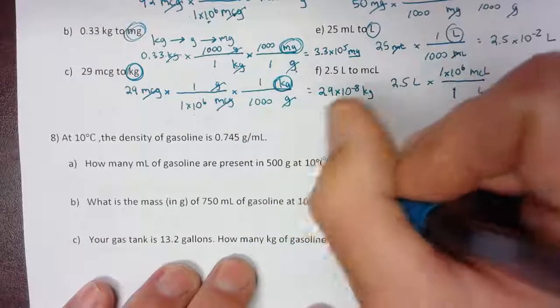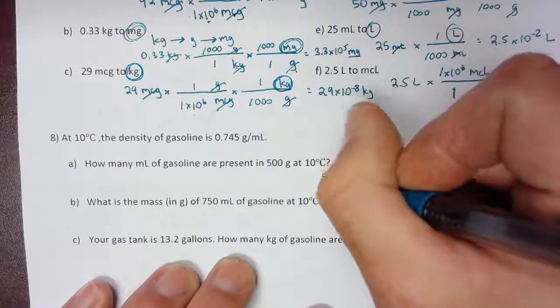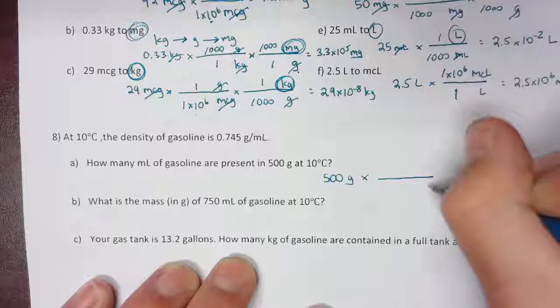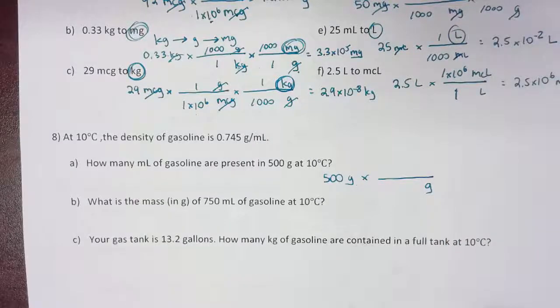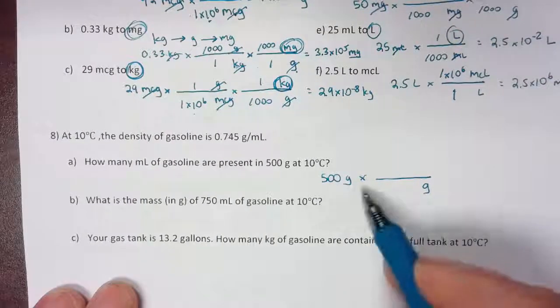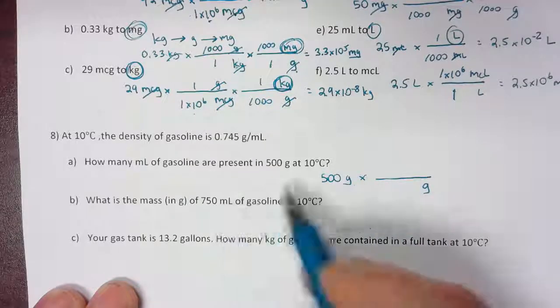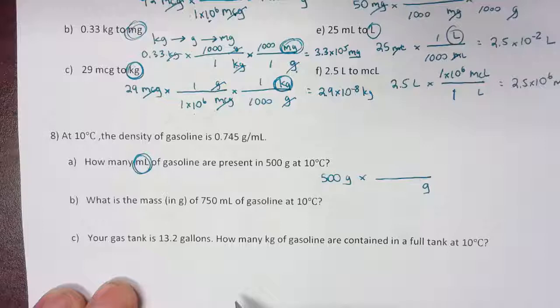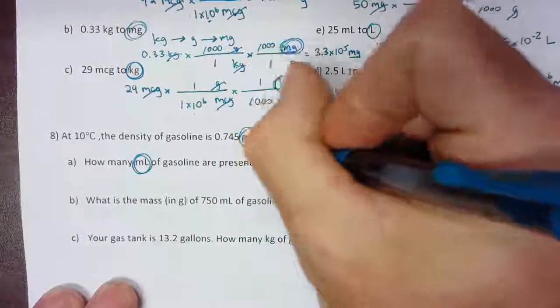All right, so 500 grams is where we're going to start. And we're going to do the same thing. We're just going to go grams on the bottom. Okay, I know I need that on the bottom because I know I need to cancel it out. And I'm interested in milliliters. So how can I get from grams to milliliters? Well, I use the density.